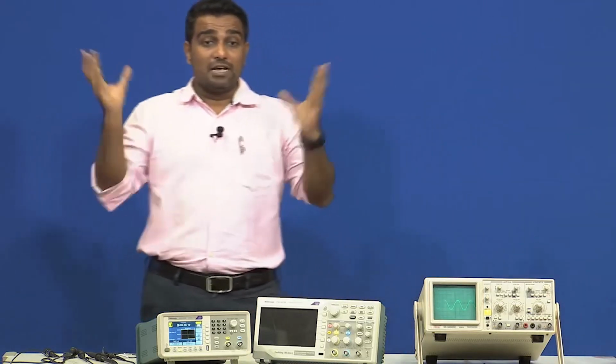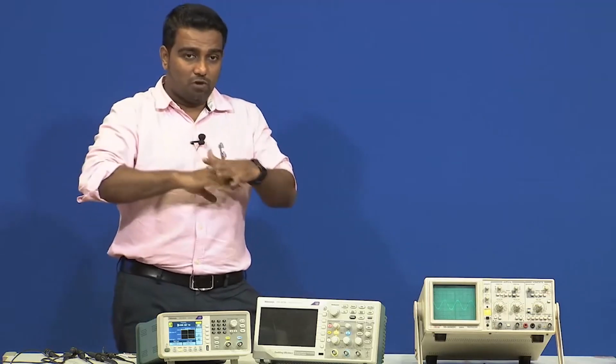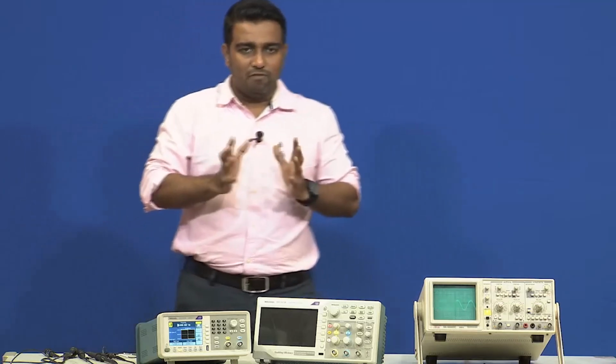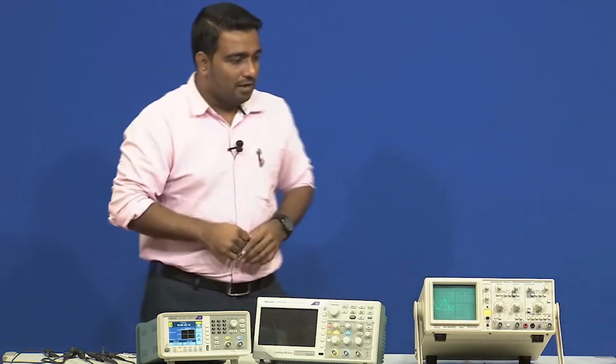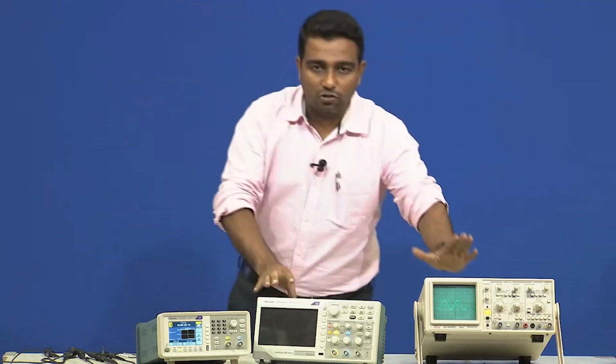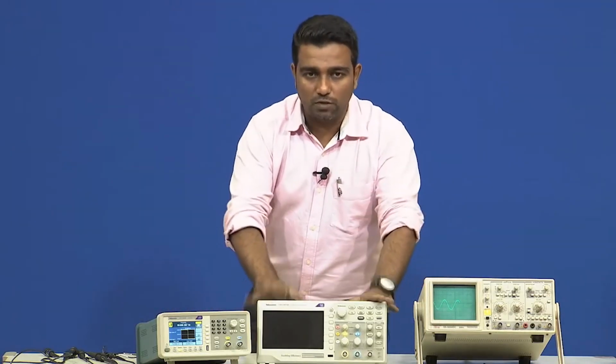Suddenly you see there is a blast. The blast is because the vacuum is gone and air is there within. So that is why it creates a blast, but anyway we are not interested in blasting anything, we are interested in understanding the oscilloscope. So, cathode oscilloscope here, digital oscilloscope here, right.